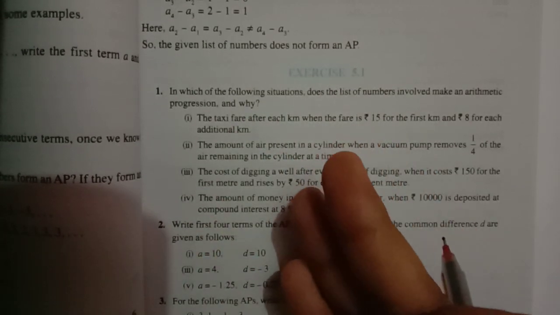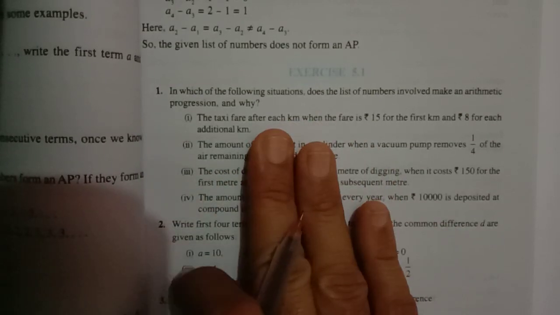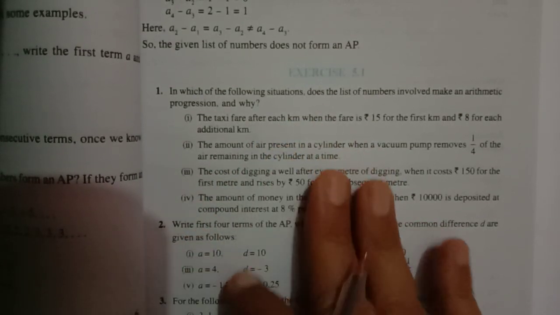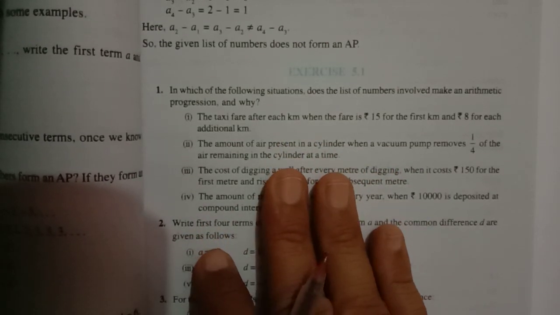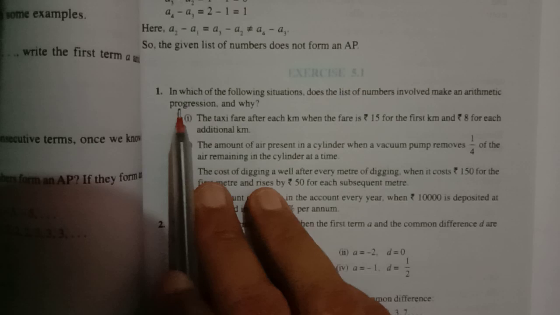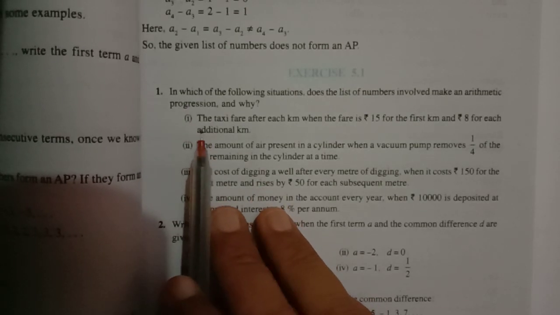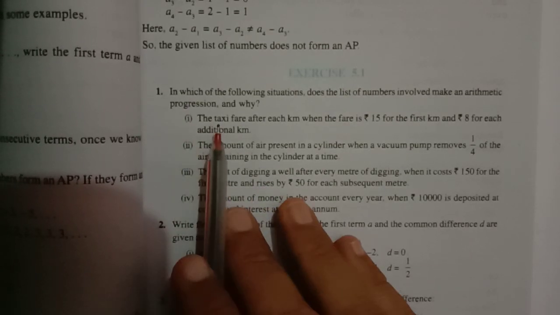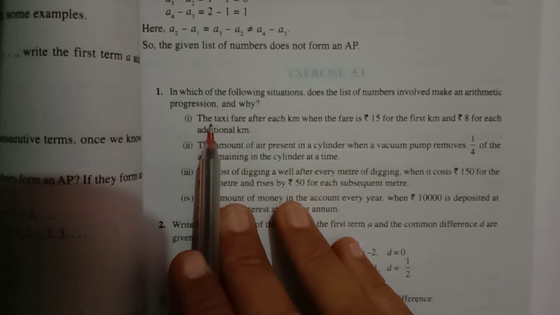In each of the situations, we have to observe whether the numbers involved make an arithmetic progression. If it is an arithmetic progression, why? Why you can say that it is an arithmetic progression, that we have to do. Okay students, let us see the first one. So understand carefully. I am going to explain this.